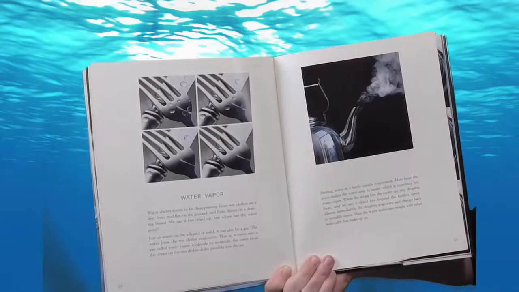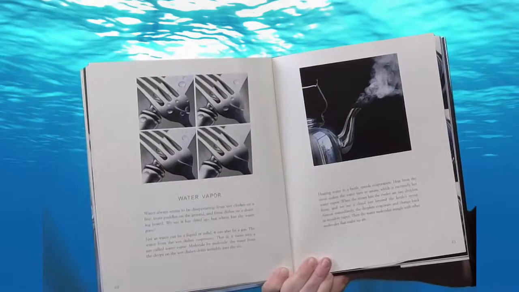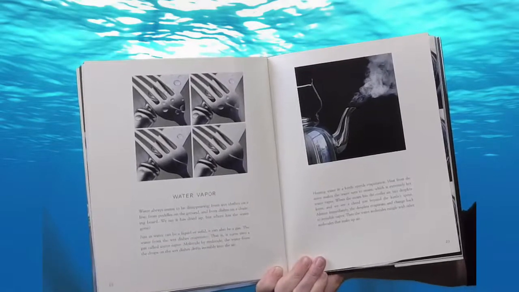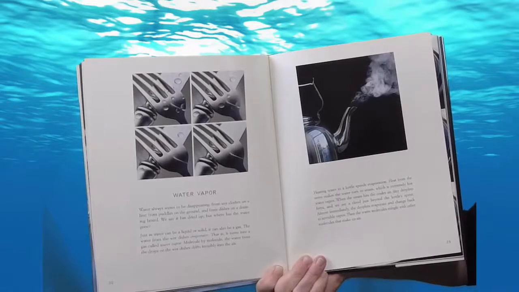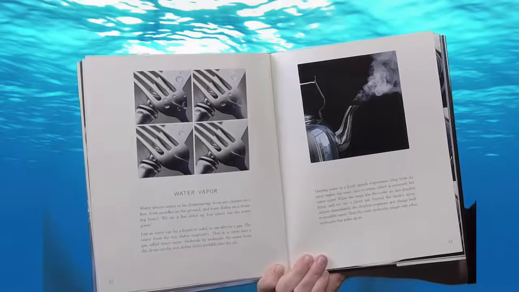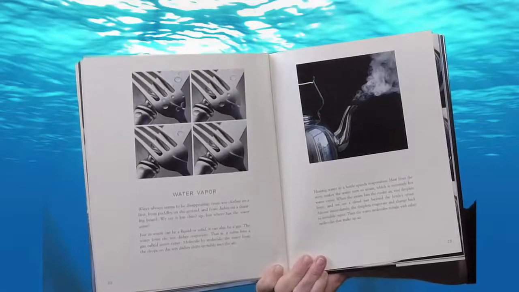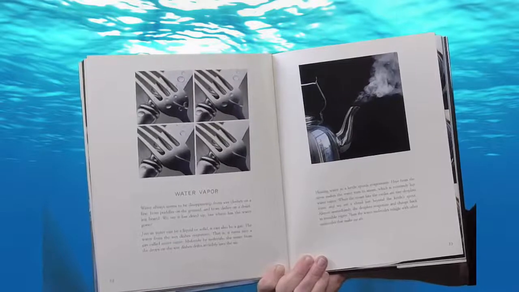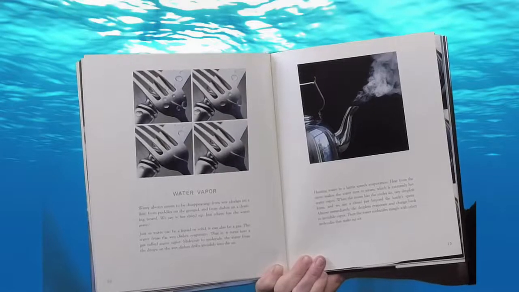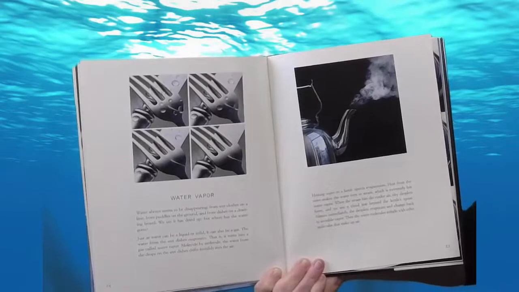Water vapor. Water always seems to be disappearing, from wet clothes on a line, from puddles on the ground, from dishes on the draining board. We say it has dried up, but where has the water gone? Just as water can be liquid or solid, it can also be a gas. The water from the wet dishes evaporates. That is, it turns into a gas called water vapor. Molecule by molecule, the water from the drops on the wet dishes drifts invisibly into the air.